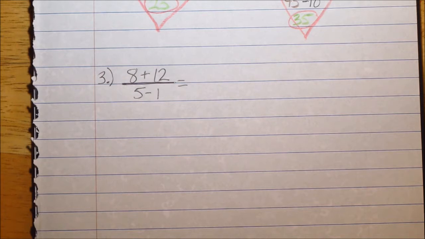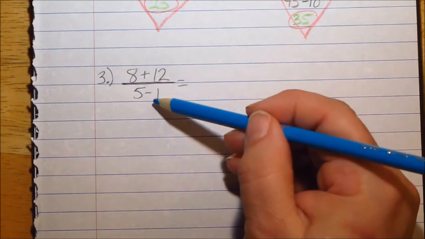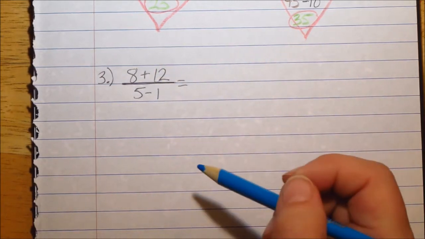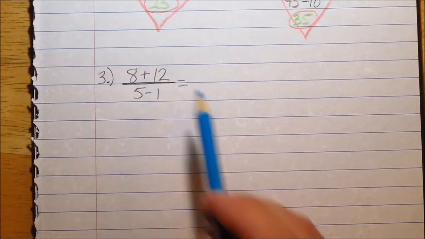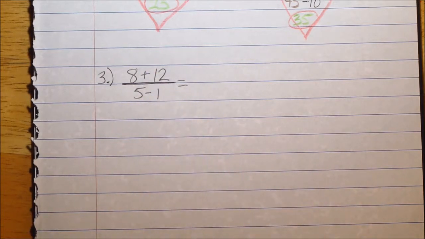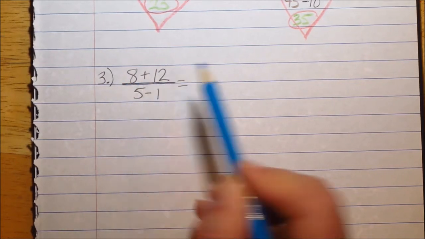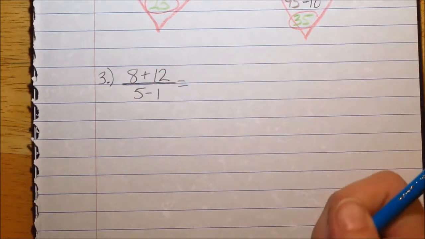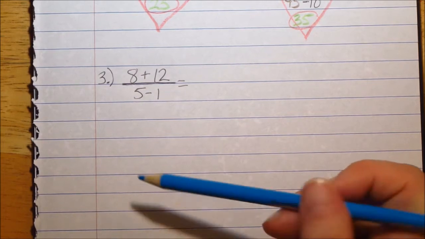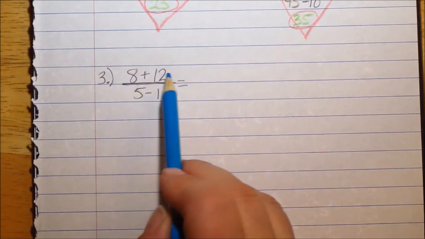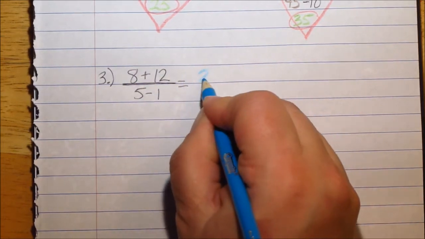So I have to take care of whatever is on each side of this grouping symbol first. Even though these are addition and subtraction problems and we think that's the last step. No, this grouping symbol here means I have to take care of what's on either side of the grouping symbol first. So my next step would be 8 plus 12, which is 20.